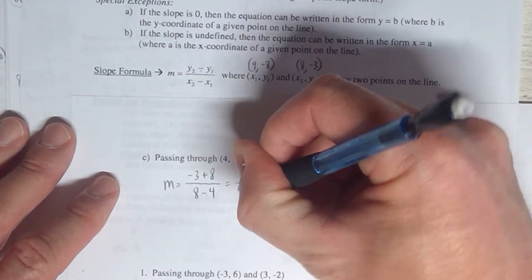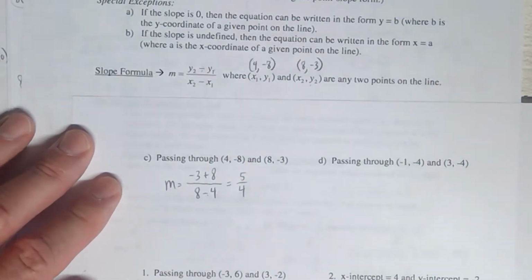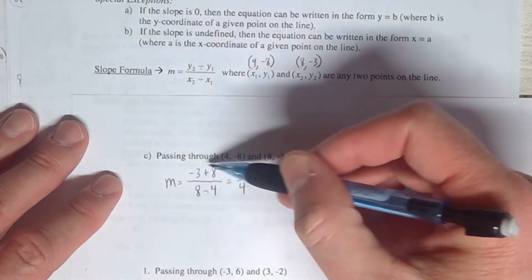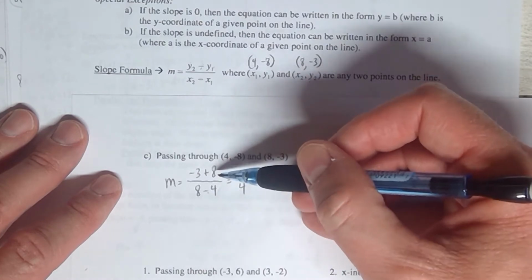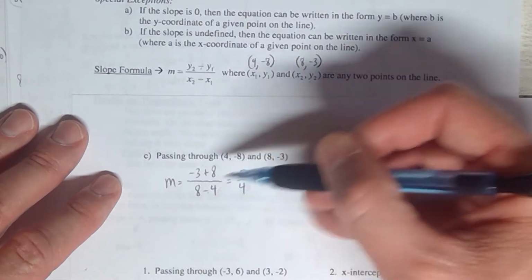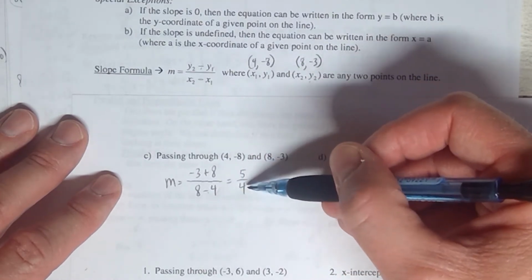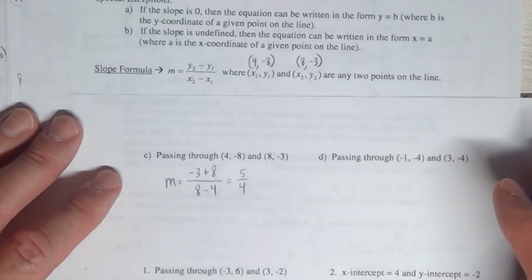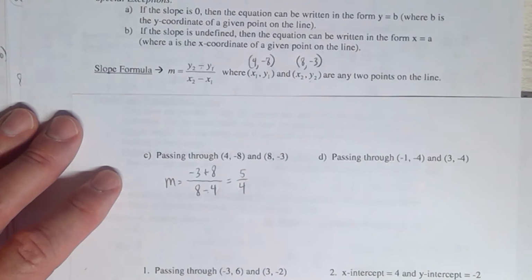So we got what here? We got 5/4 when we figure out what the top and bottom are equal to. As we always do when we have a fraction with no variables in it, order of operations tells us to figure out the top and the bottom and then put this in lowest terms if it's not already. It's already in lowest terms, so I'll leave that the way it is. And we have our slope.